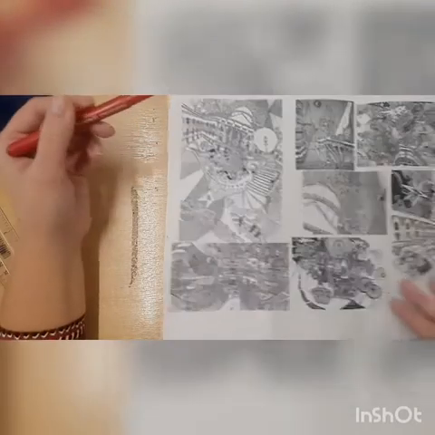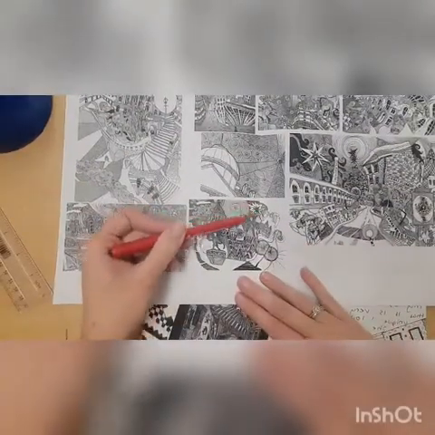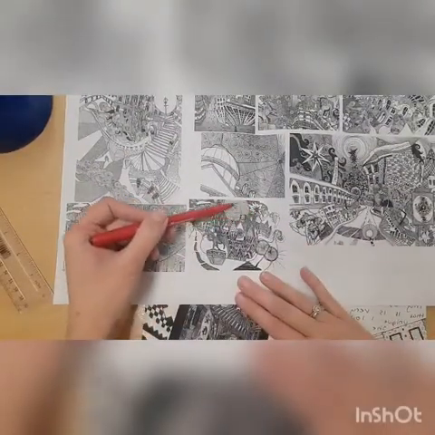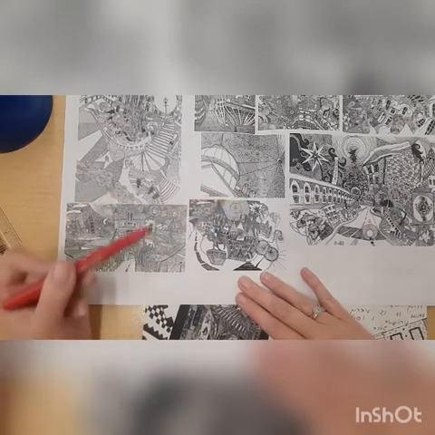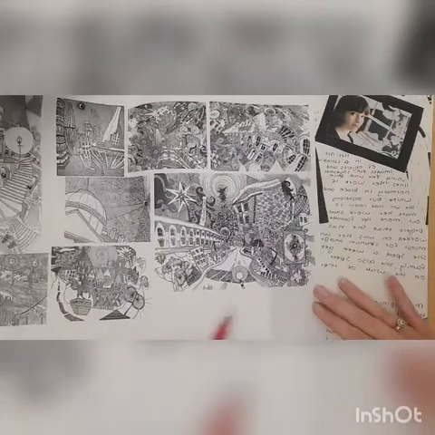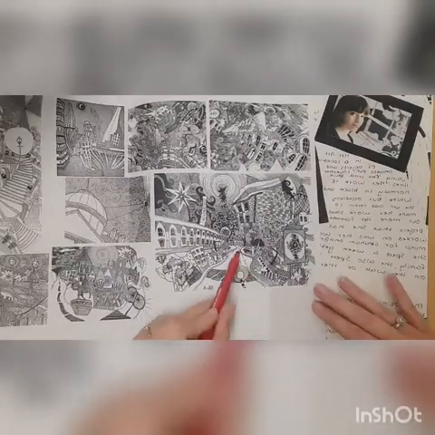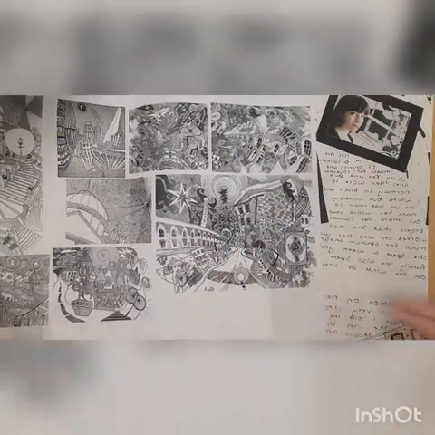Are you going to add extra lines to them? Where are you going to be adding your swirl detail? Just have a good look at all your resources and start to think about where your different buildings are going to be put, how you're going to distort them, and what extra features are you going to add.